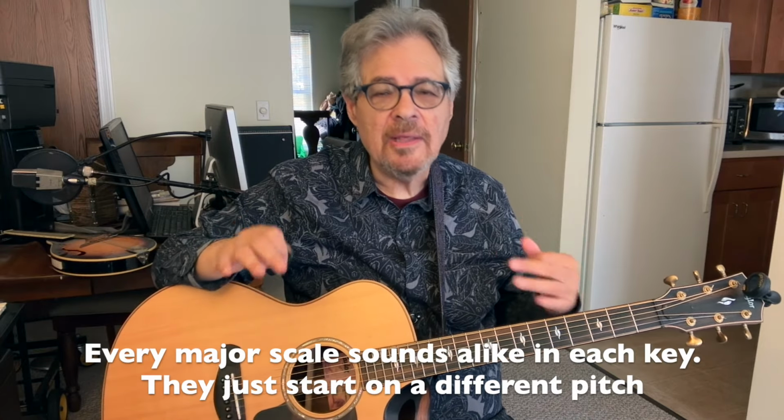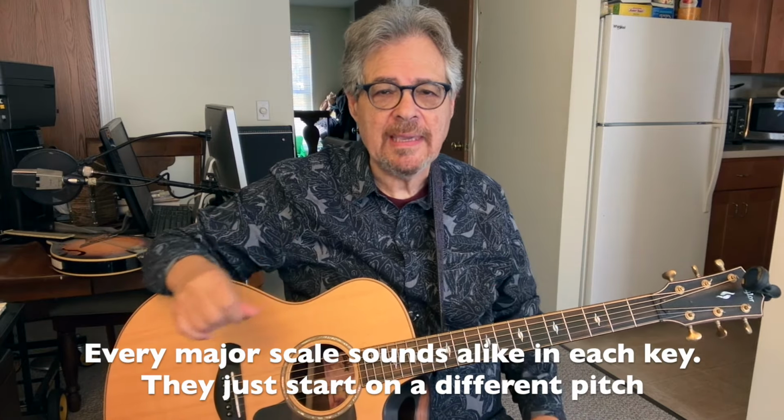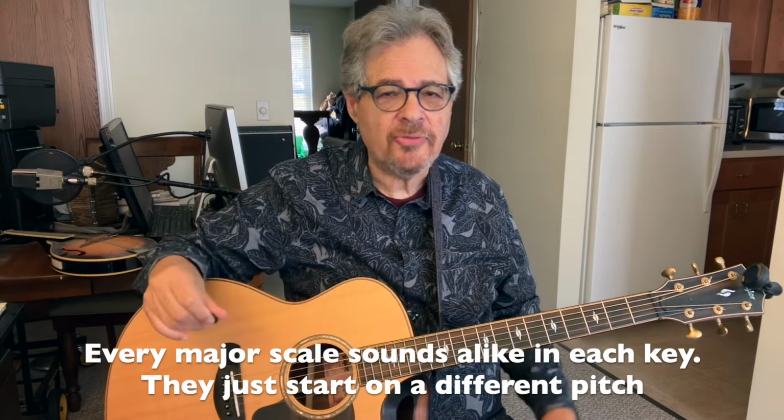Every major scale sounds alike in every key. A key is basically a pitch, centered around a pitch. So here's a C on the guitar. So the key of C starts in here. So C. That's the C scale. G scale, same notes, but it's starting on G. See how this sounds the same? Major scale is the same in every key. Let's go back to the chords.